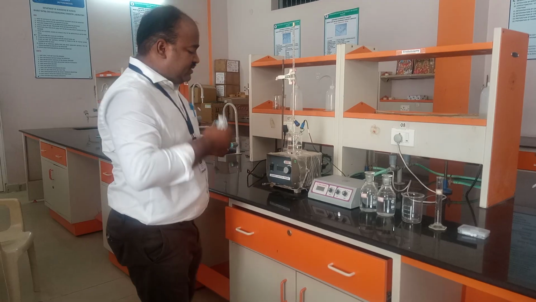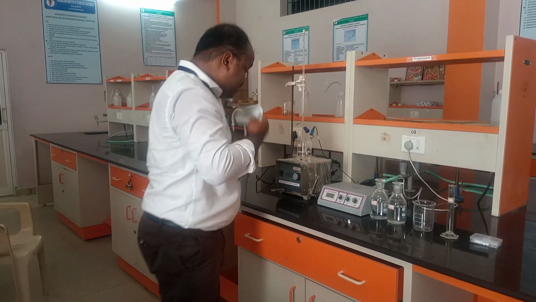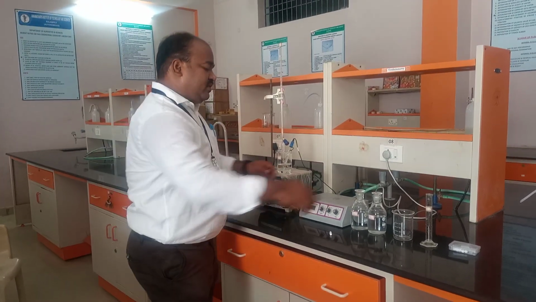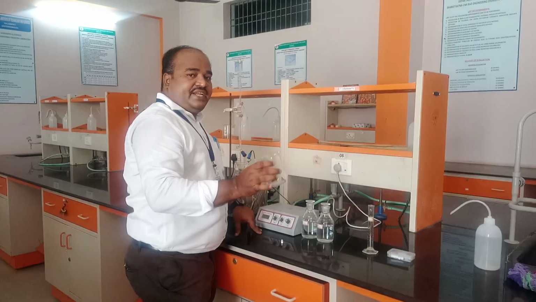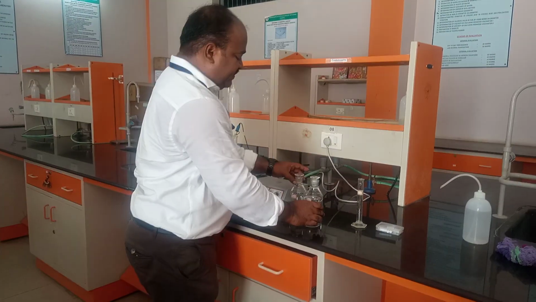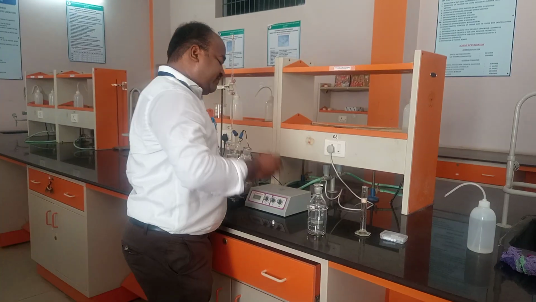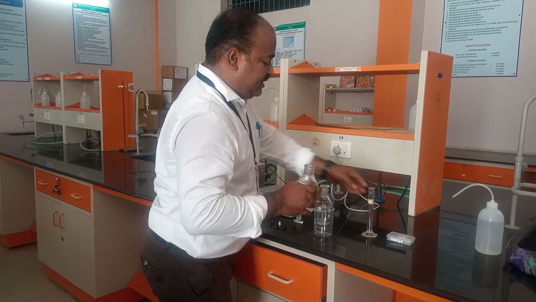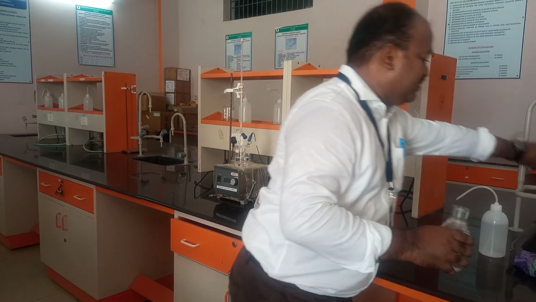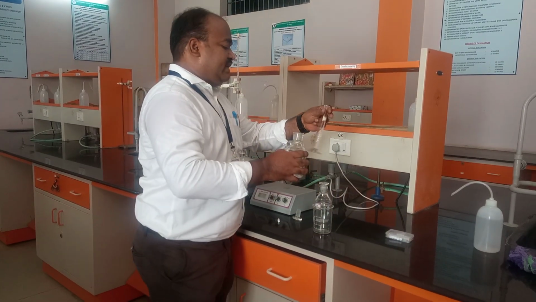Now it is pH 7. So now it is constant. So we continue our experiment. In this beaker we need to pour 25 ml hydrochloric acid, which is 0.05 normality, and you need to take, this is the acid solution now, you need to take it in one of the measuring cylinders.